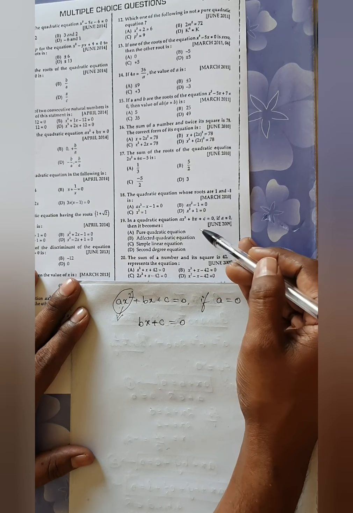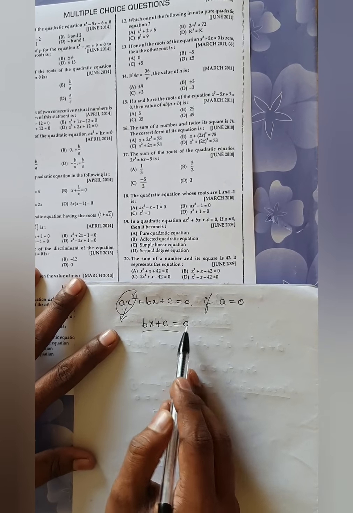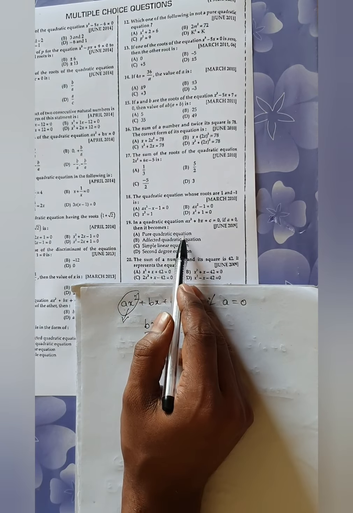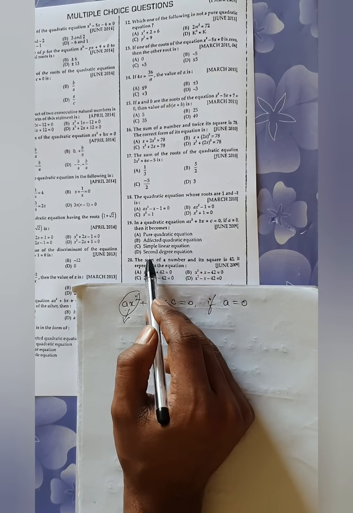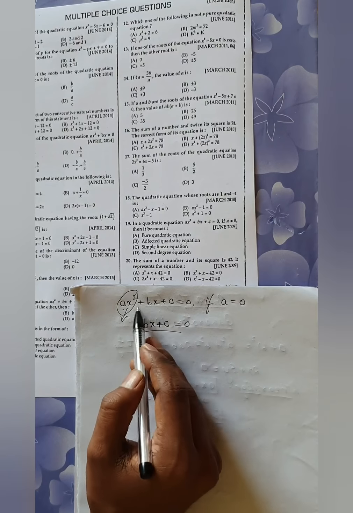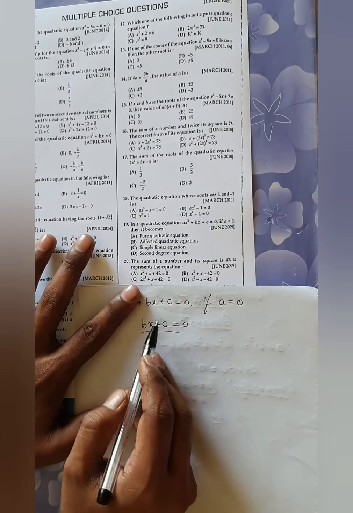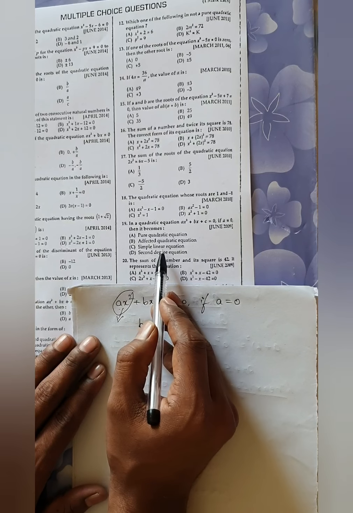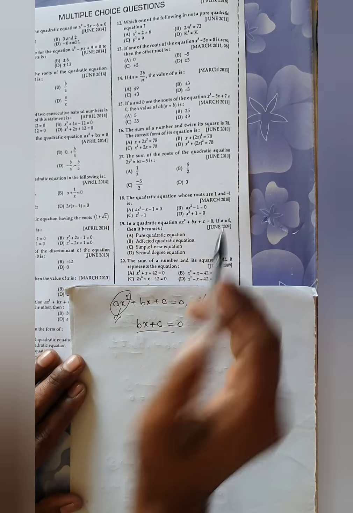The options given are pure quadratic equation, adfected quadratic equation, simple linear equation, and second degree equation. Remember, a is the coefficient of x square. When the coefficient of x square is 0, then the quadratic equation reduces to a simple linear equation. So that is the solution for this question.